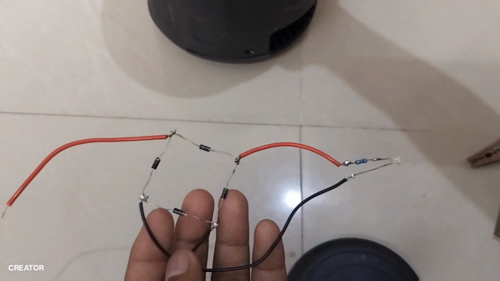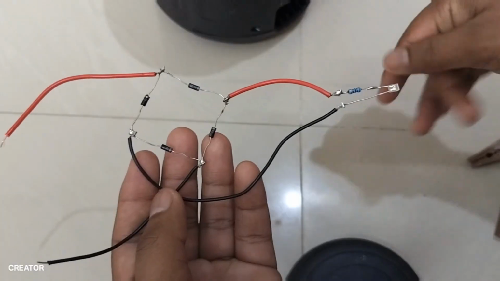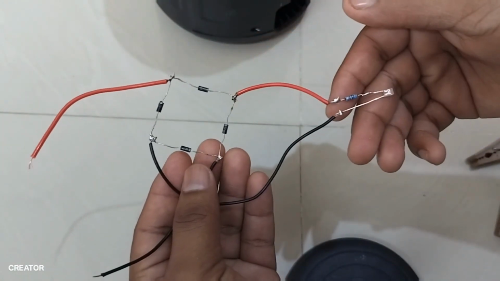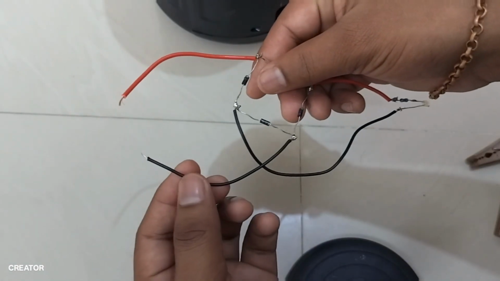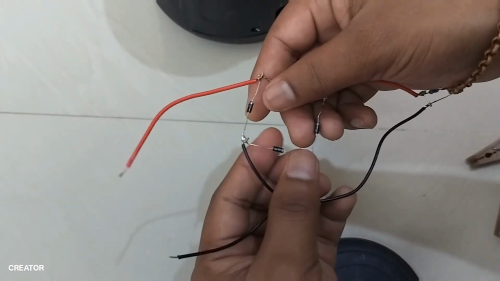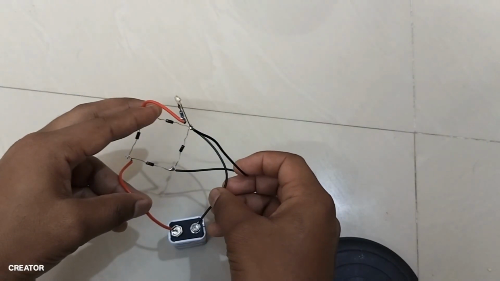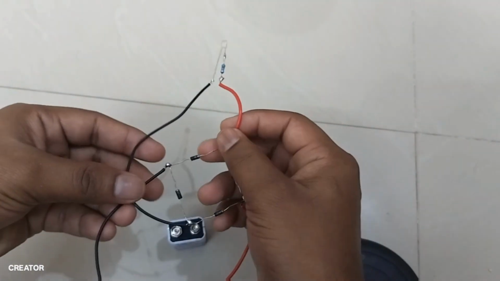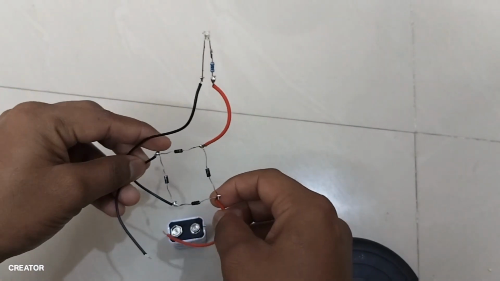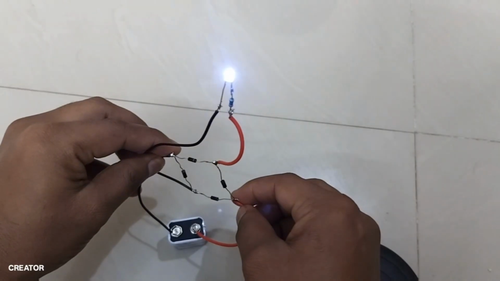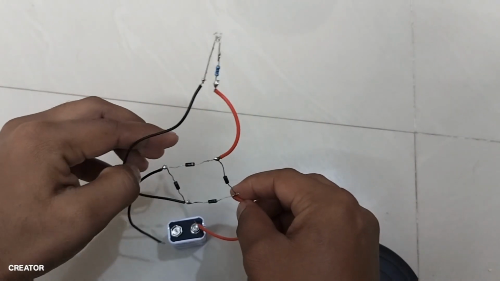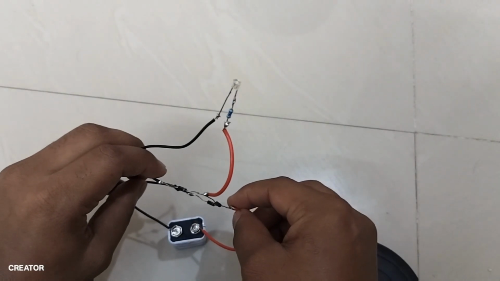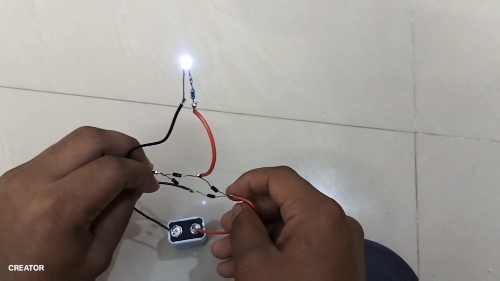Here we go. This is our final circuit, same as shown in the circuit diagram. Don't worry, you will get the link of the full circuit diagram in the description with details. Now it's time to test. See, now I'm connecting negative to positive and positive to negative. It is glowing, and reversing. See what will happen. Yeah, our connection is perfect and the circuit is correct. We have successfully made this circuit in which the LED glows in any direction.